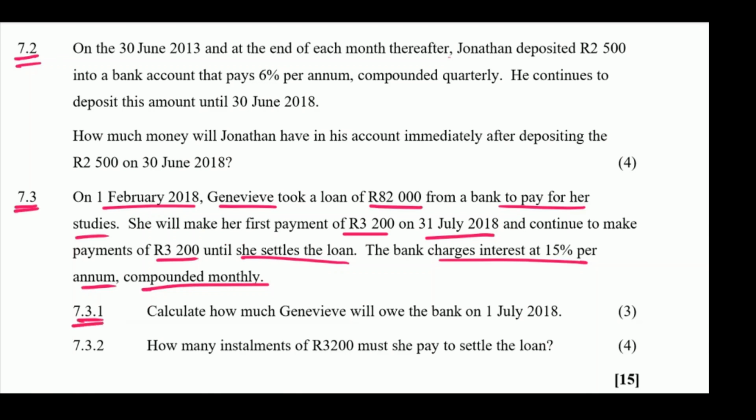7.3.1, calculate how much Genevieve will owe the bank on the 1st of July. So we need to note that she took a loan of this amount of 82,000 Rand on the 1st of February. So this is the loan. Let me just write loan here.